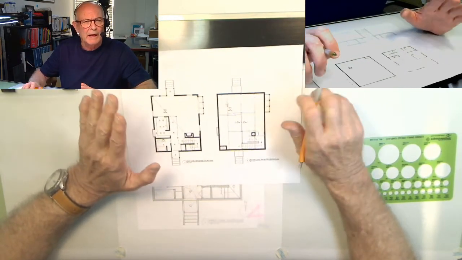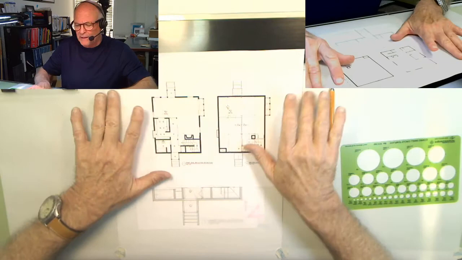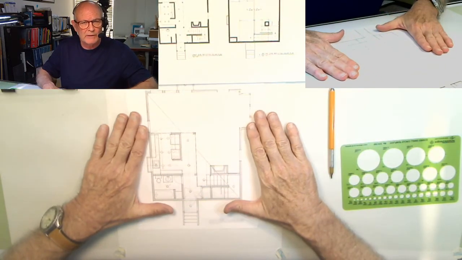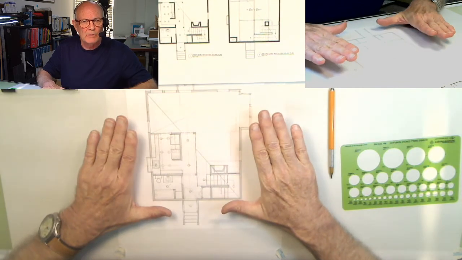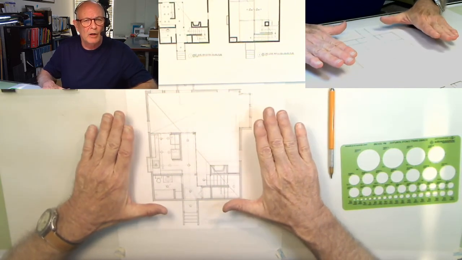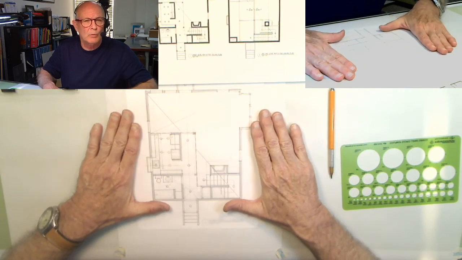So with that, I'm going to say we're done with the lower level reflected ceiling plan, and I'm going to stop the video now, and we'll start in just a minute on the second floor, which will go rather quickly.